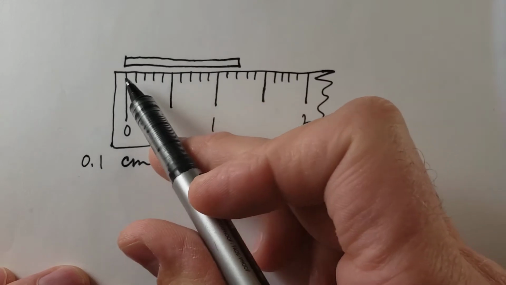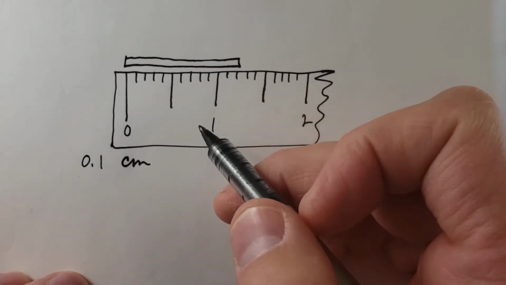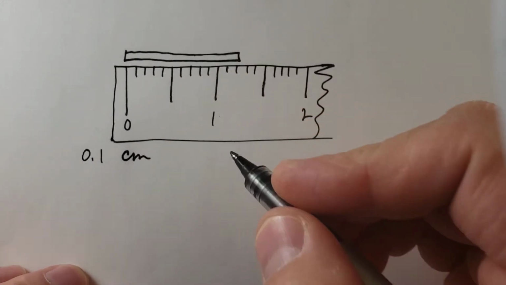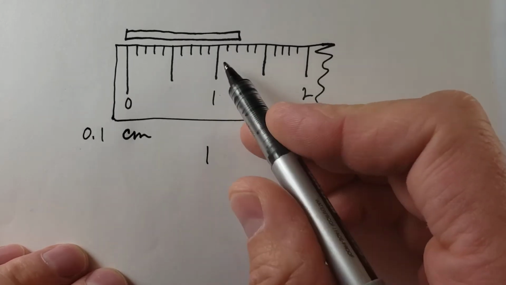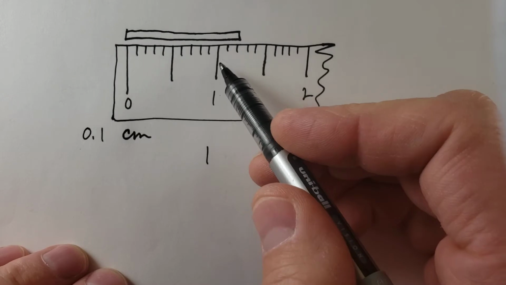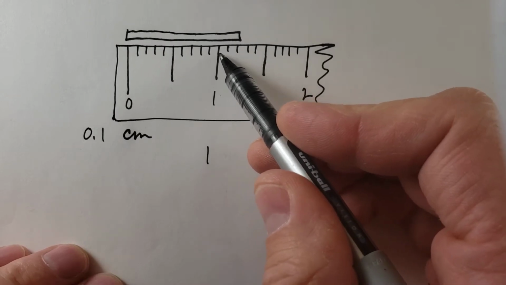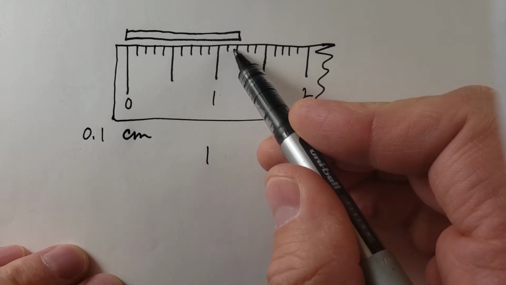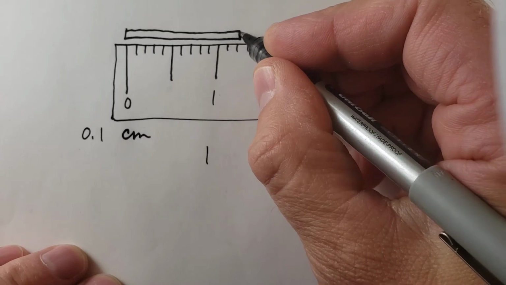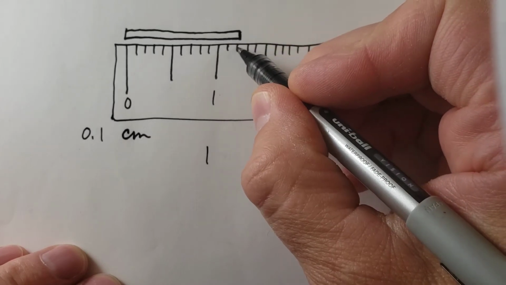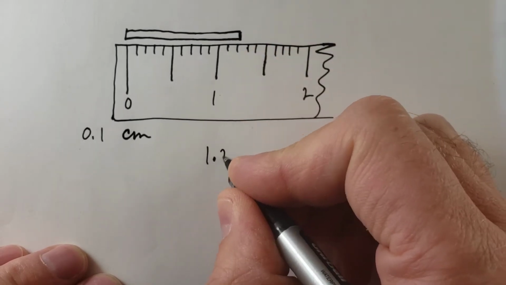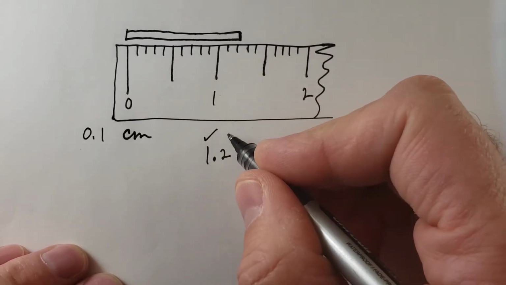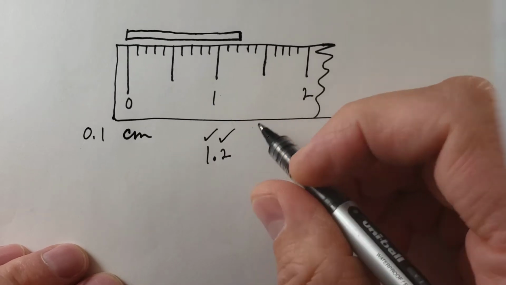So if we were to measure this stick or rod, everyone would likely be in agreement that it is at least 1 centimeter. Okay, we could likely go even further than that. As we can see here, here's 1.1, 1.2, and if we take a look here, it's a little bit bigger than 1.2, definitely less than 1.3. So we'd likely be in agreement that it's at least 1, and that it's at least 1.2.